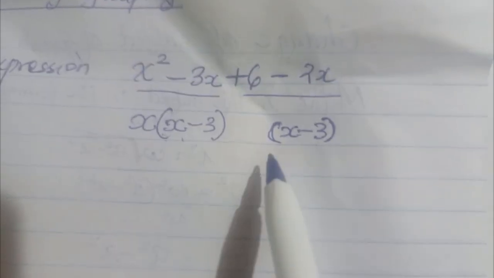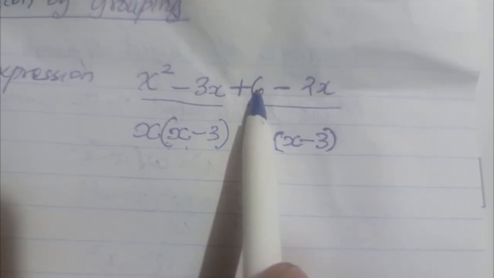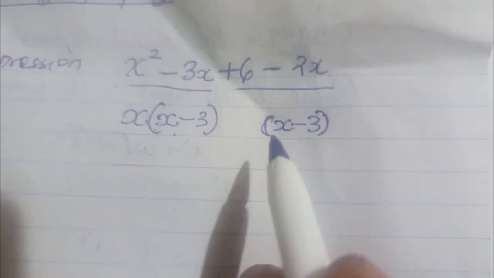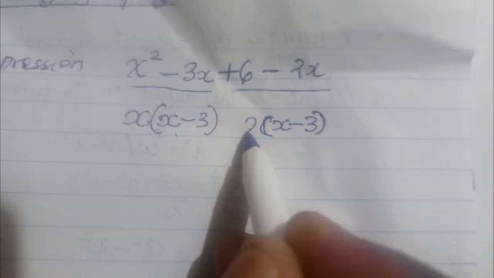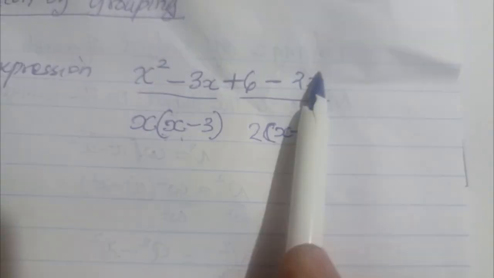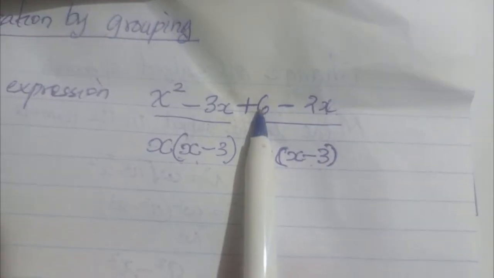So we ask ourselves, what ought we to put outside the bracket so that we'll be able to have a 6 and a 2x? You can see here, 2 becomes the positive response, so that when you open, you'll have 2x, just like we have up there, and we'll also have 6, just like we have up there.